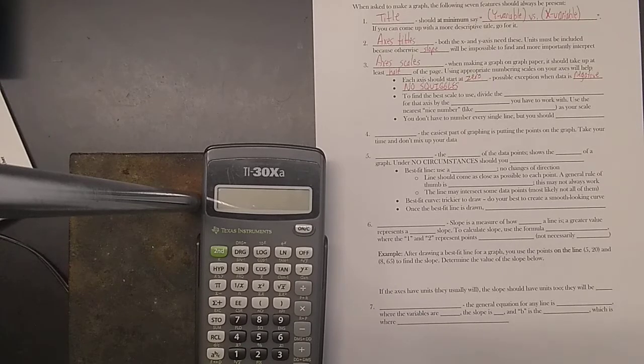Okay, so we have to scale it, and this is actually kind of tricky for some people. They worry so much about how to scale their graph that they end up taking like 5-10 minutes trying to figure out the perfect scale, all right? Don't do that. You should be figuring out a scale within maybe 30 seconds of looking at the graph. The way to do this is to find the best scale. What you're going to do is divide the highest data value for that axis by the number of boxes you have to work with.